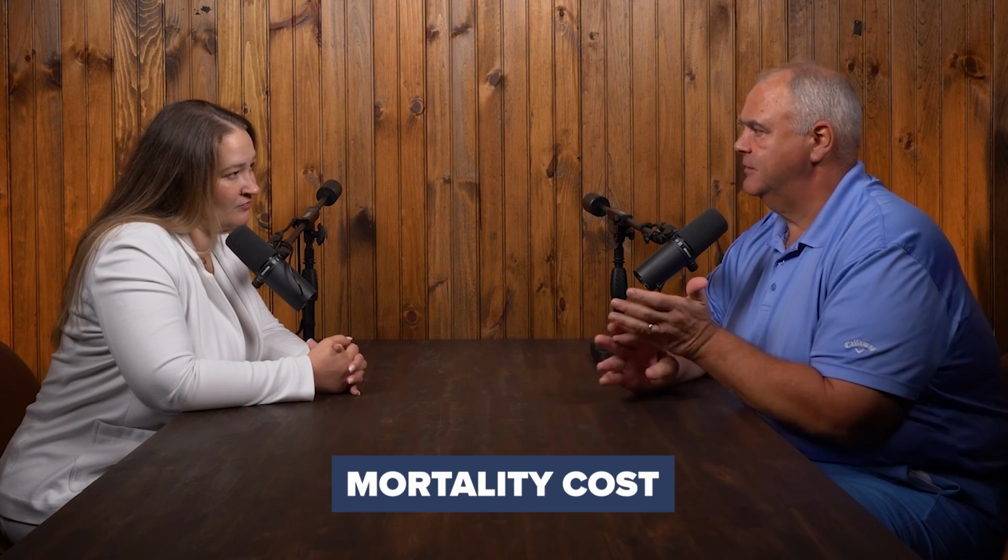So universal life literally unbundles three components that make up a life insurance policy. There's the mortality cost, the cost of insurance. There's the expense load, what it costs to run the company. And then there's the interest component, the interest that the insurance company is making on the money that it's collecting.